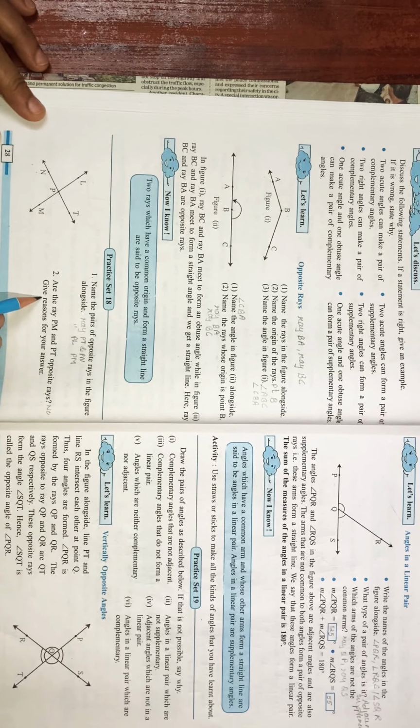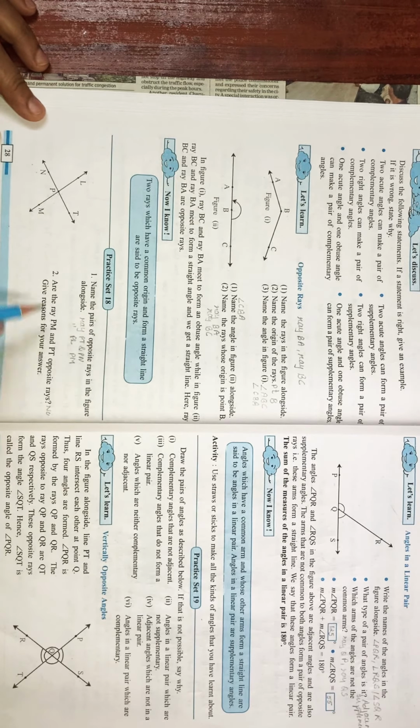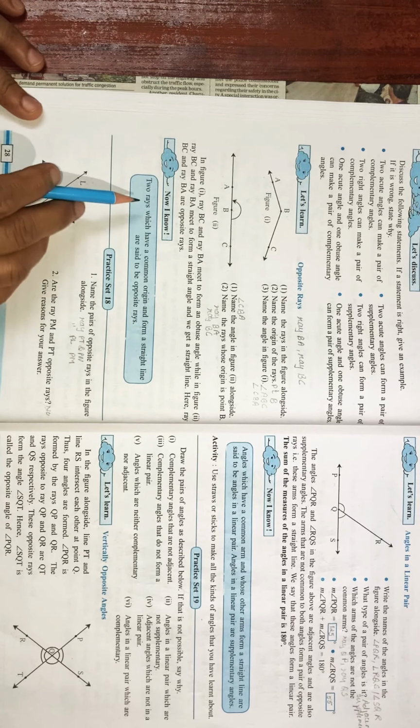Now, are the rays PM and PT opposite rays? So no, they are not opposite rays. Why? Because here this is the reason.